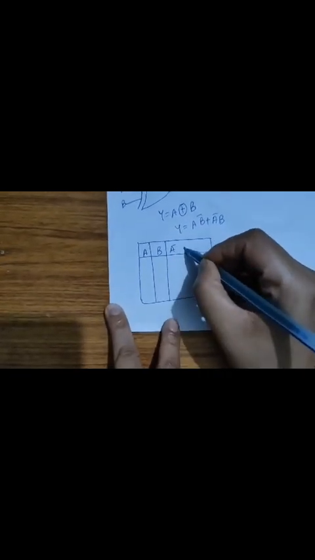A, B. We need not write A bar and B bar, but for explanation purposes I am also writing A bar and B bar. 0 0 1 1, 0 1 0 1. So A bar will become 1 1 0 0, B bar will become 1 0 1 0.